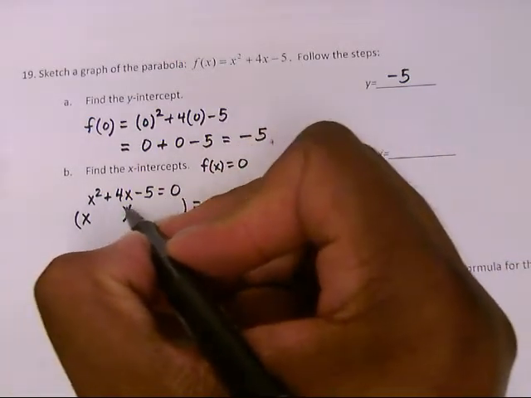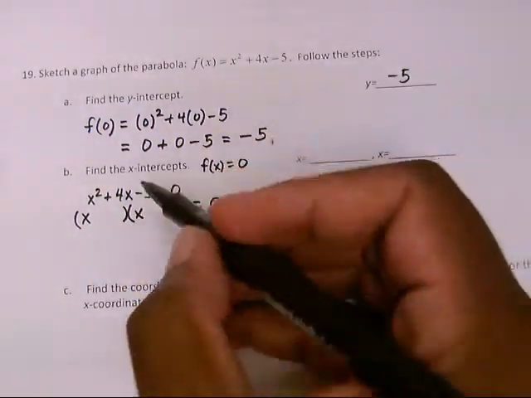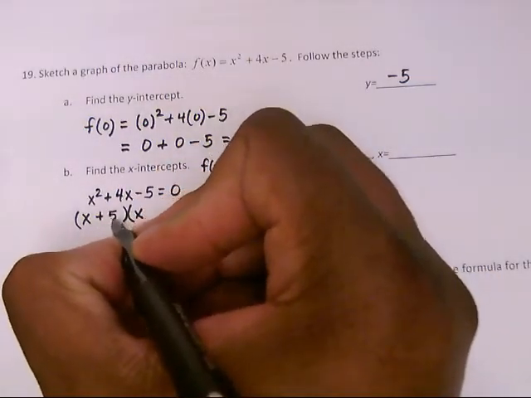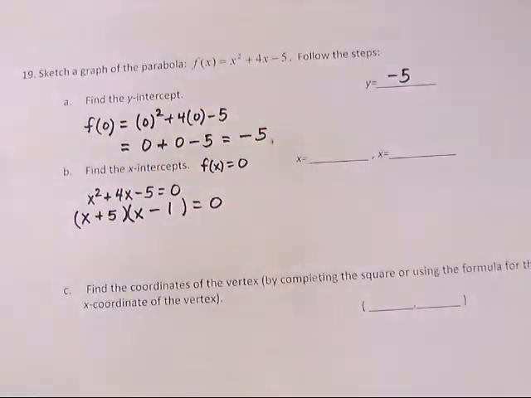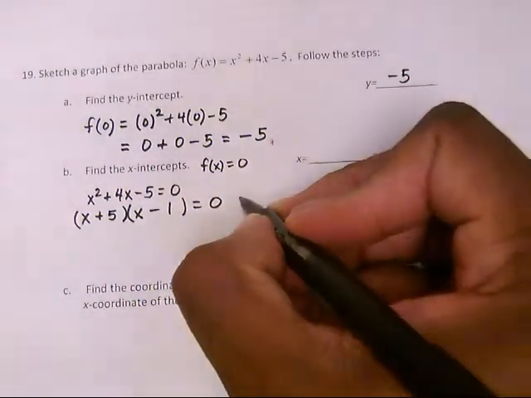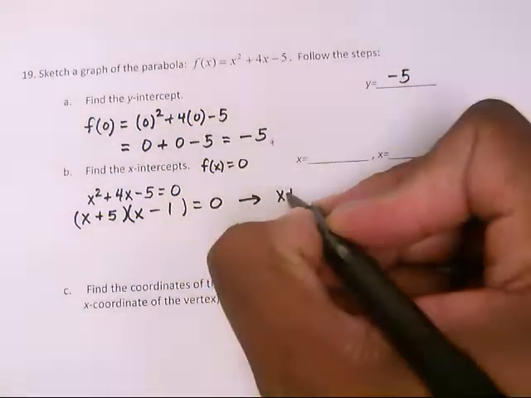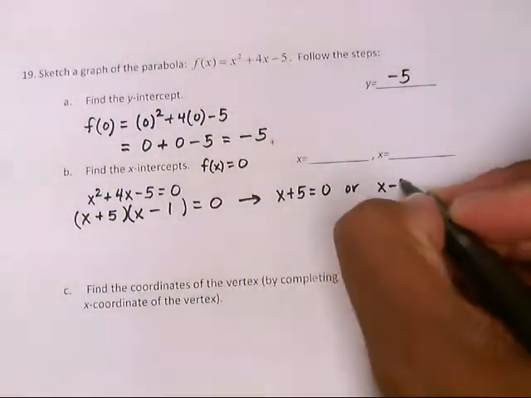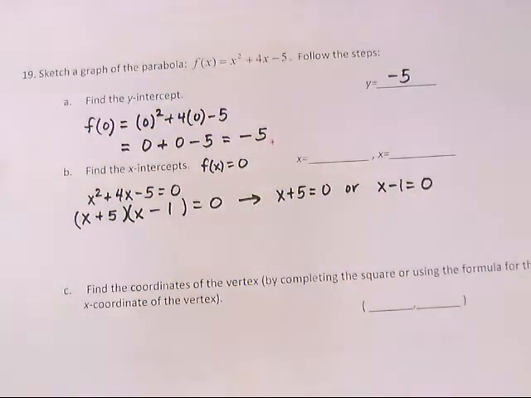will be this. Break that up as x and x. The factors of negative 5 that will give me 4x will be plus 5 and a minus 1. So I have x plus 5 times x minus 1 equal to 0. And then we set each binomial factor to be equal to 0. So this means x plus 5 equals 0, or x minus 1 equal to 0.